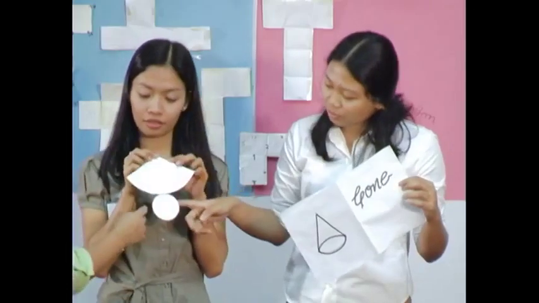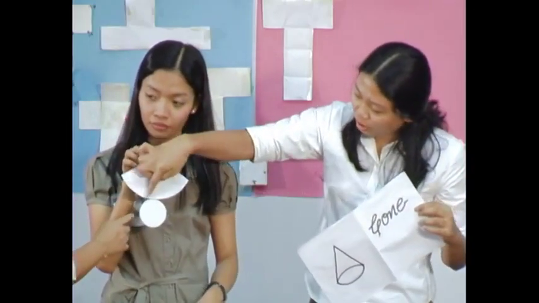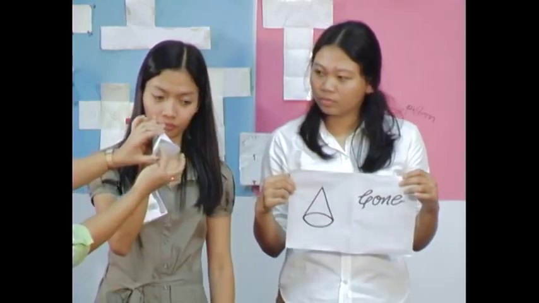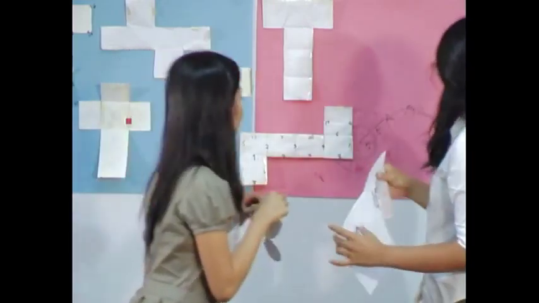To the arc. You have a sector, right? The circumference of this circle must be equal to the length of the arc, because if you fold it this way, these two must be of the same length. Okay, very good. You can post it there.